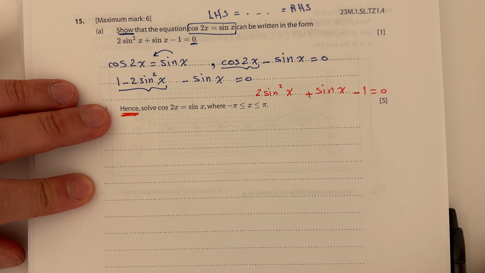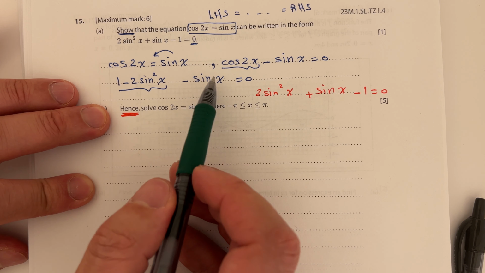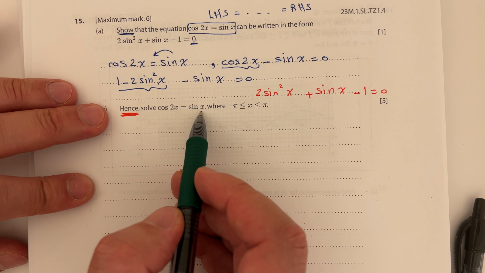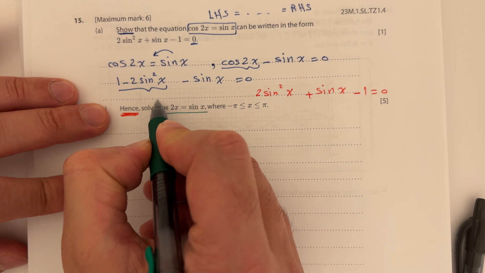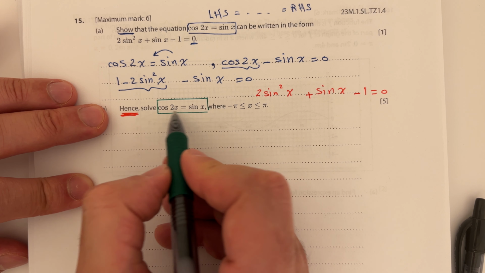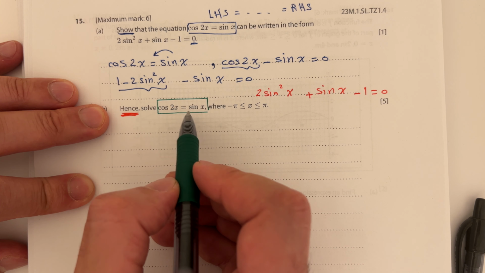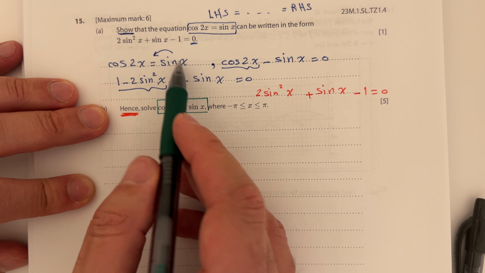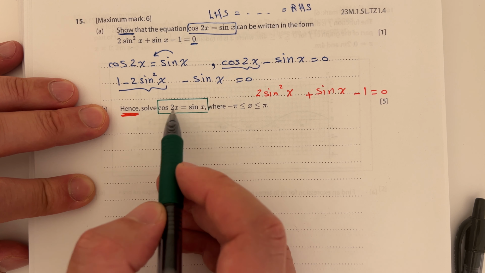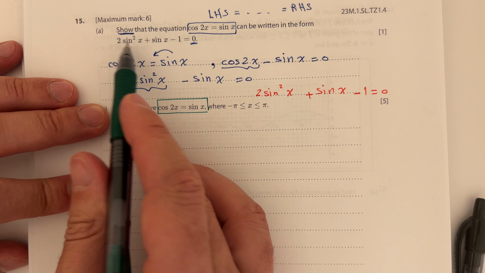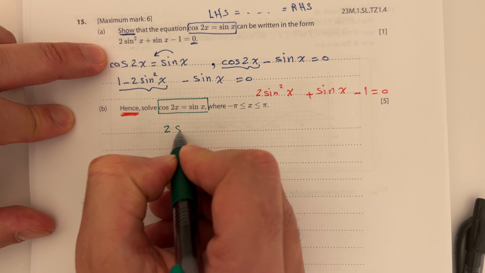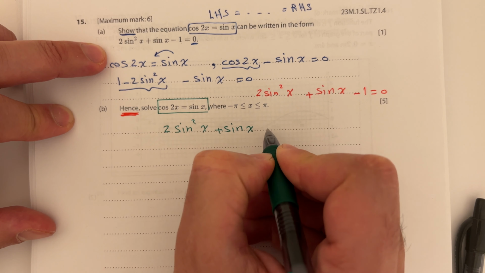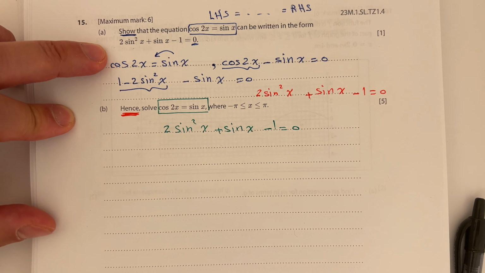Now they said hence. Always in math, whenever you see the word hence, that means use the previous question. Solve the equation cosine 2x equals sine x. That means this has been proved that I can write it this way. So I need to use the previous question, even if I don't solve the previous question. So now I will rewrite cosine 2x equals sine x as this one: 2 sine squared x plus sine x minus 1 equals 0.